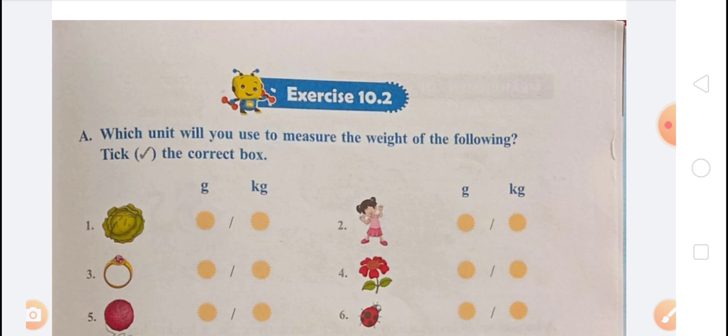The next topic was measurement of weight. You know that there are two units of measurement of weight. Gram is the unit of weight, and we use gram to measure light things. Next is kilogram. Kilogram is the bigger unit of weight, and we use kilogram to measure heavy things.